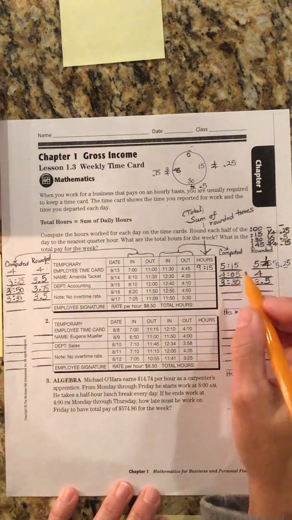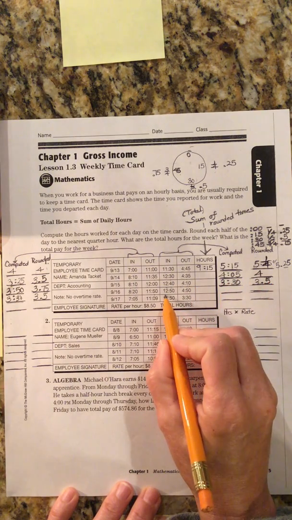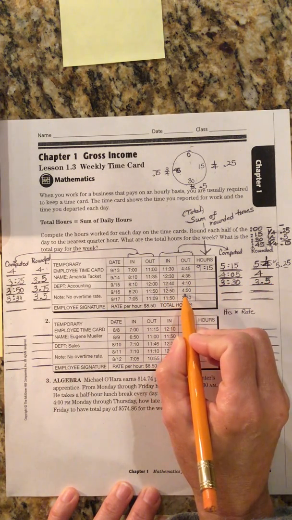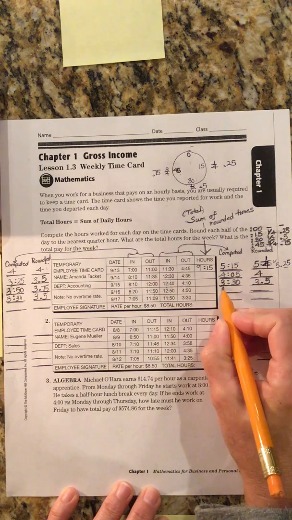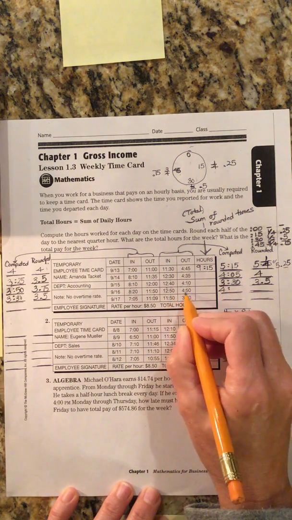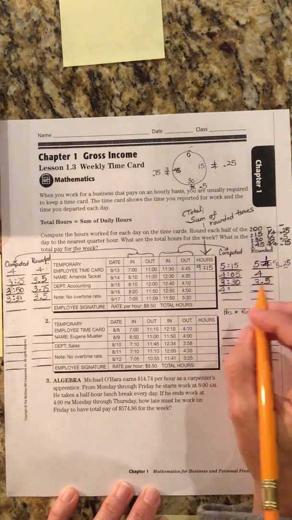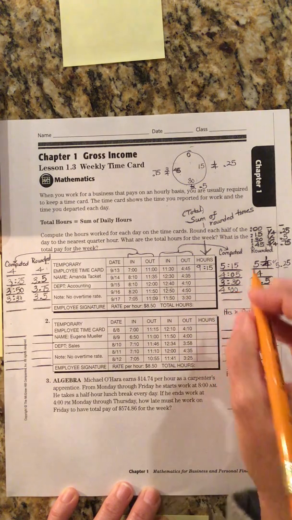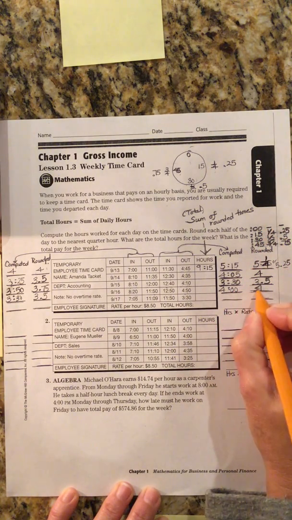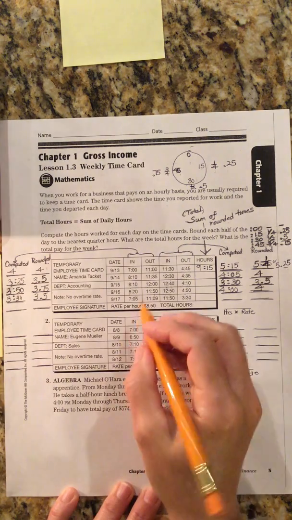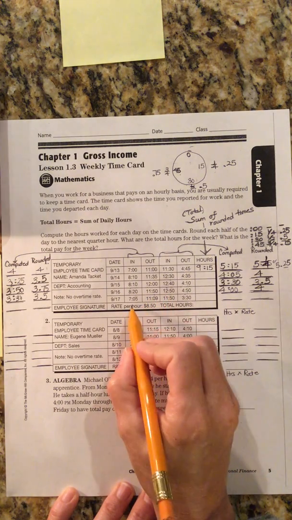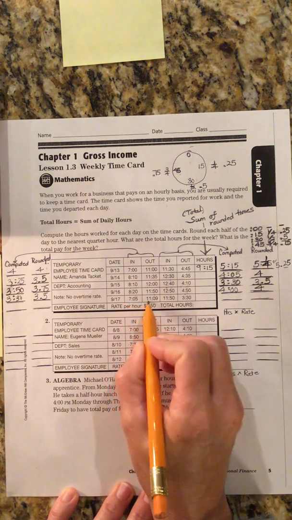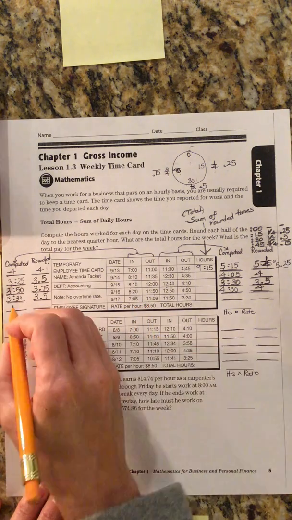All right, over here, we go from 12 to 4. So 4 hours have gone by, and 50 to 50, if we subtract those, it's been exactly 4 hours. So we just leave that as a 4 over here when we round it. All right, from here, we go from 7 till 11, which is 4 hours again that have gone by.